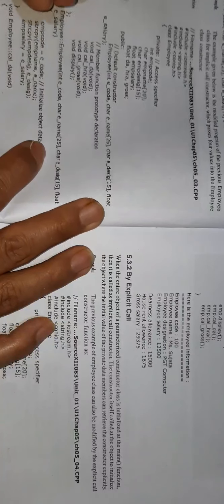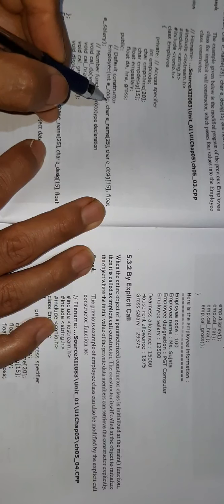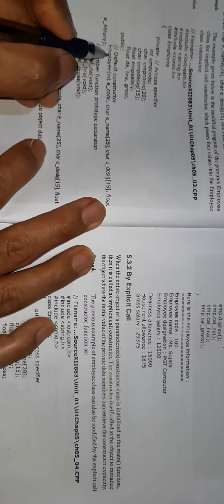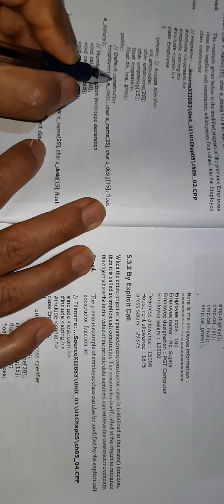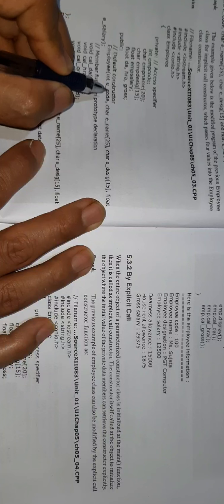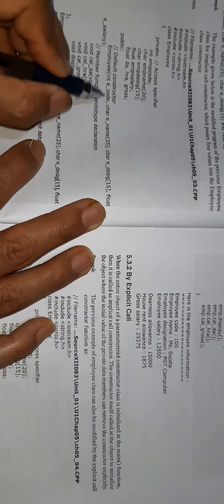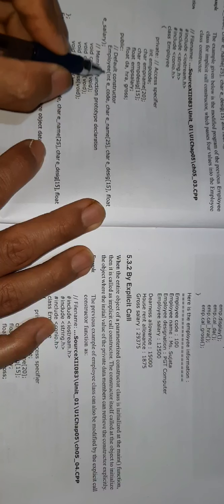A parameterized constructor has parameters, meaning arguments are passed to the constructor. If this were a default constructor, the parentheses would not have any parameters or arguments. So in this case, this is your parameterized constructor declaration.